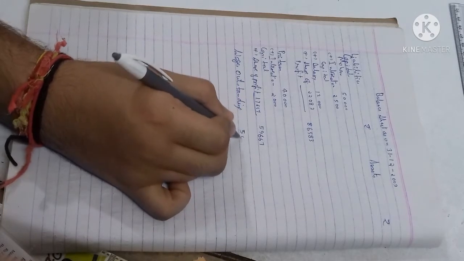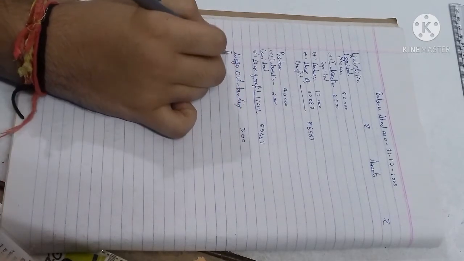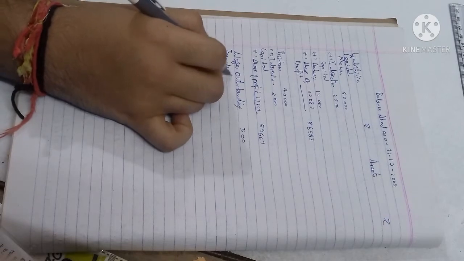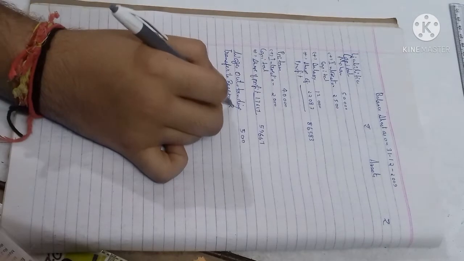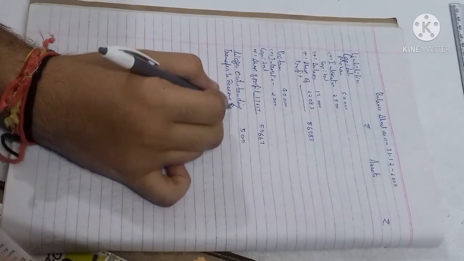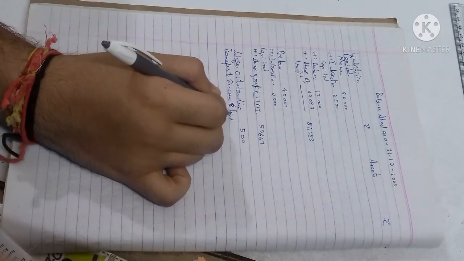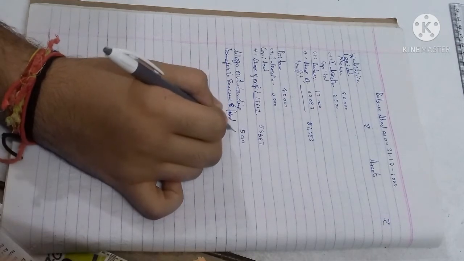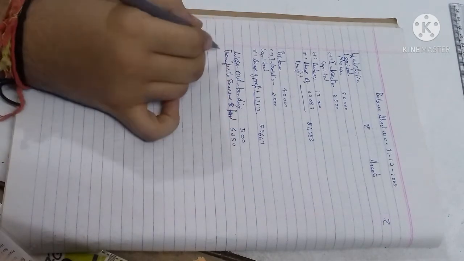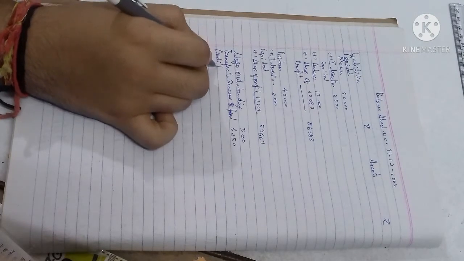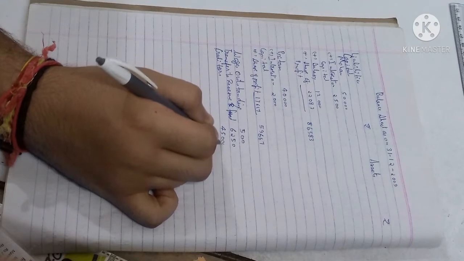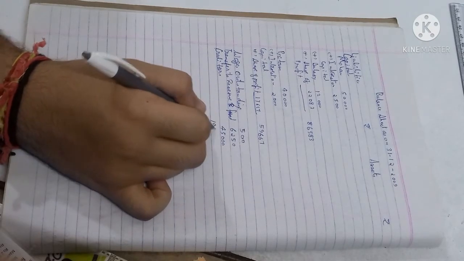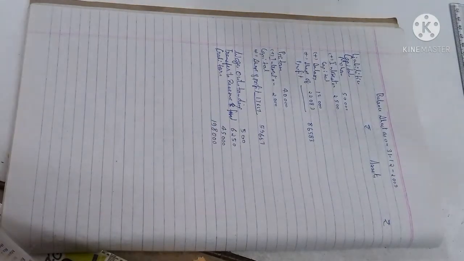Wages outstanding 500. Transfer to reserve fund, as it was written in the question, 6,250. Creditors 45,000. Sum it up, you will get the answer as 1,98,000. The liability side is fully completed.